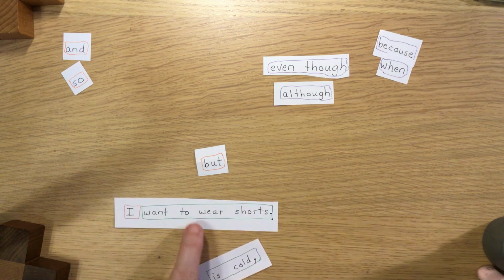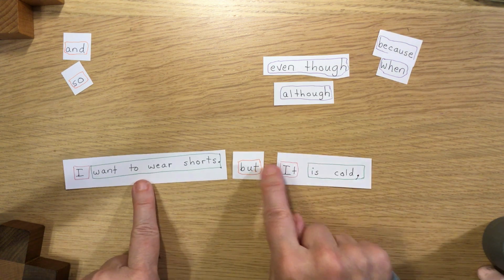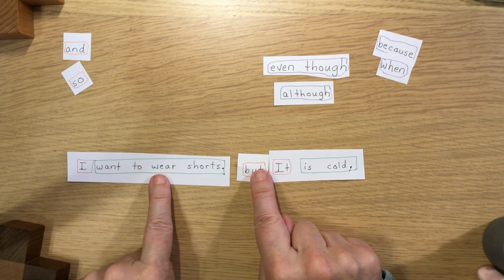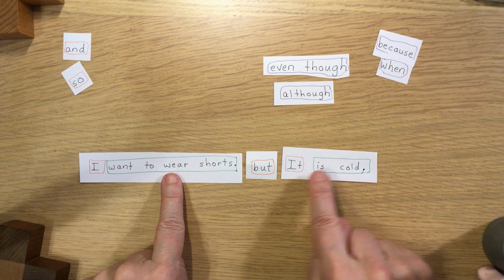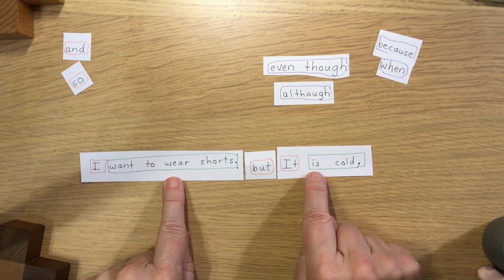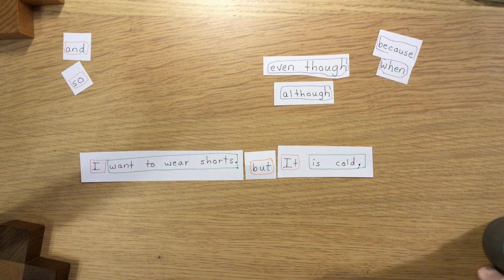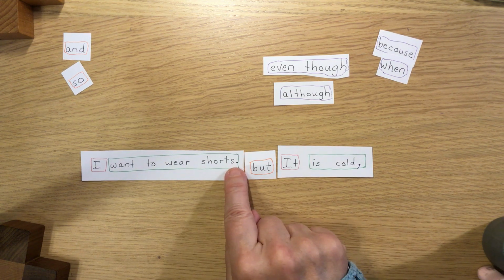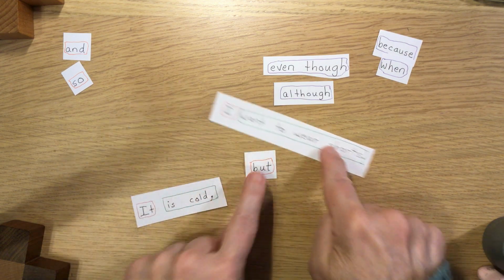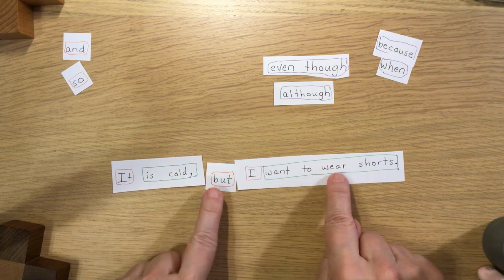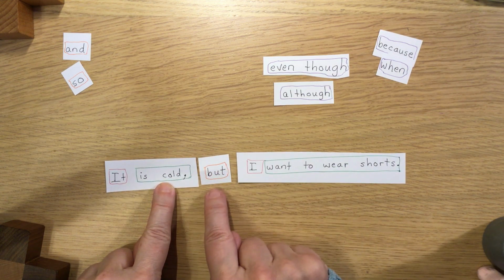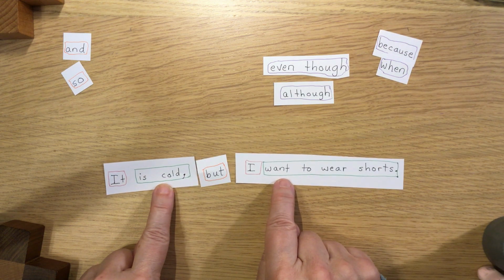Now, if I did it this way, if I said I want to wear shorts, but it is cold, I could do that, but the meaning would be different. This would not have the same meaning. This would mean I really want to wear shorts today, but it is cold, so I probably won't wear shorts. I would have to turn this into a comma and make this a little i. But if I'm definitely wearing shorts, even though it's cold, then I would do it this way. It is cold, but I want to wear shorts.